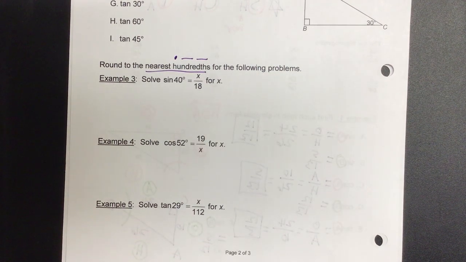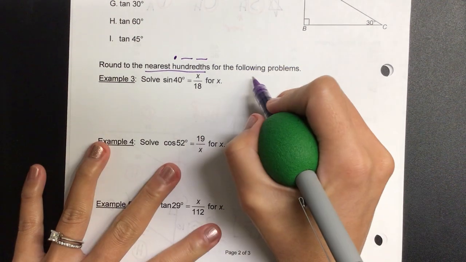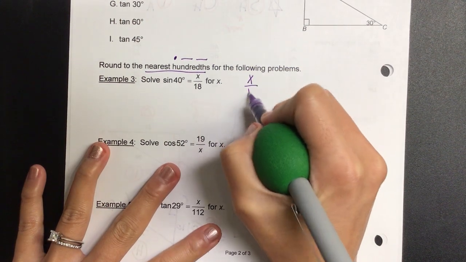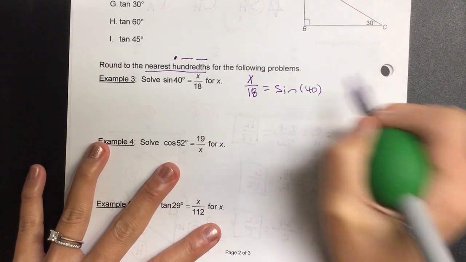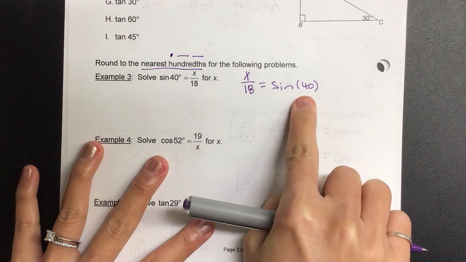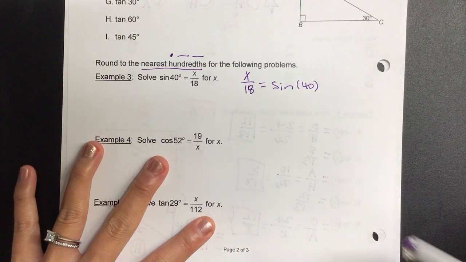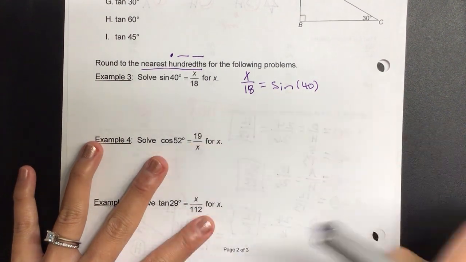All right. Y'all ready? Okay. I am going to rewrite this problem so the variable's on the left side. You don't have to, but that's just my preference. X over 18 is equal to sine of 40. And also after sine, you don't have to put in parentheses, but the calculator automatically does. So I'm going to be consistent with it.